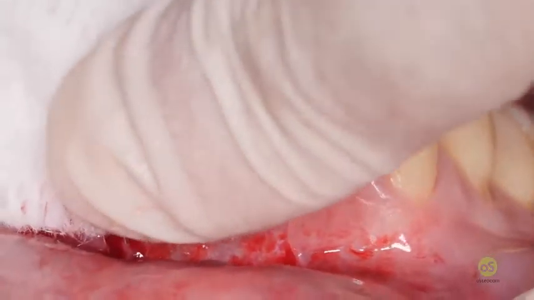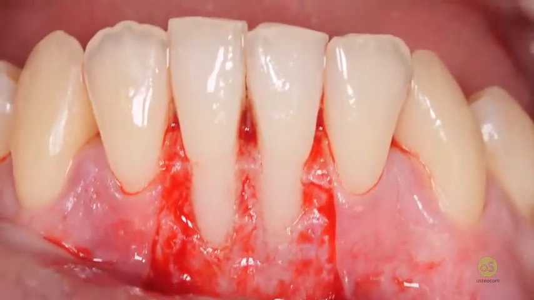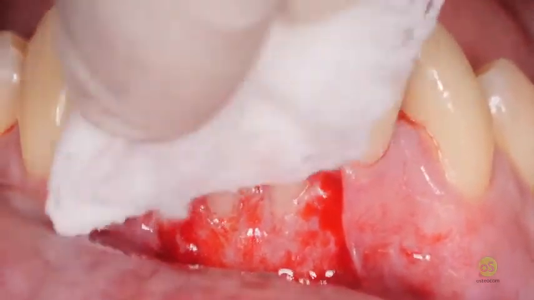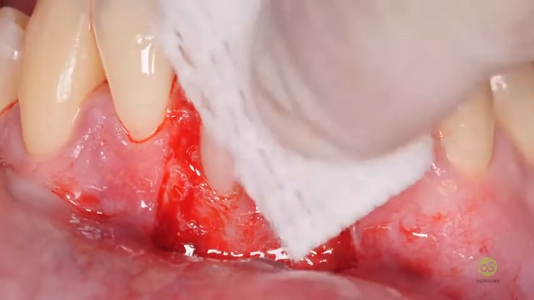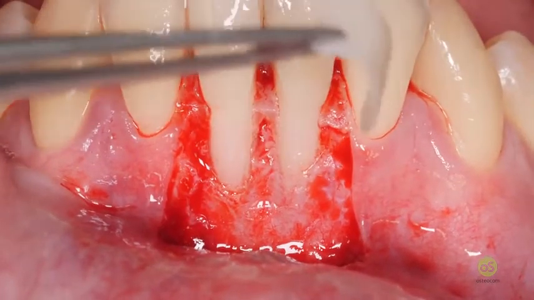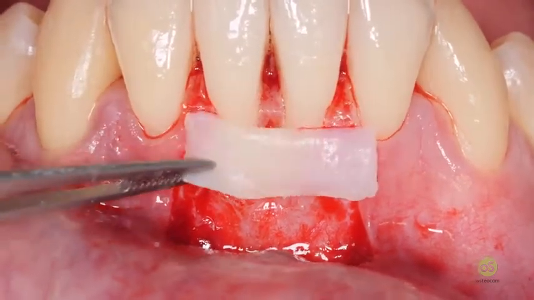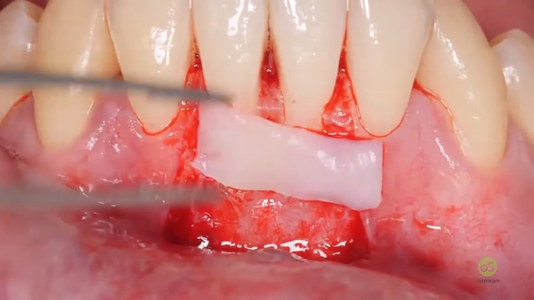Now also in the way that the assistant has to keep your lip, you shouldn't pull too much because you have a good control of the bleeding and you don't want to stimulate bleeding coming from the pedicle. Now it's the time for the connective tissue graft application.